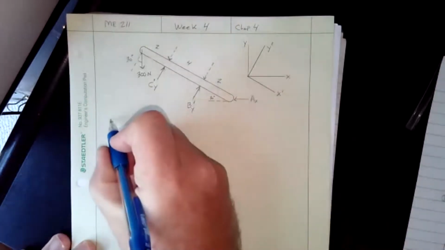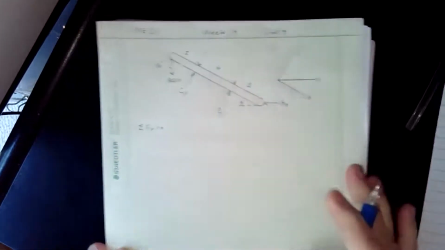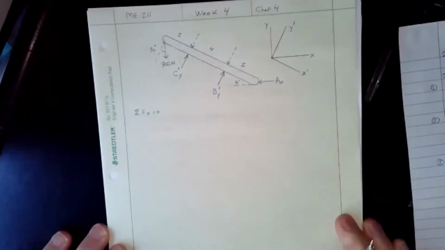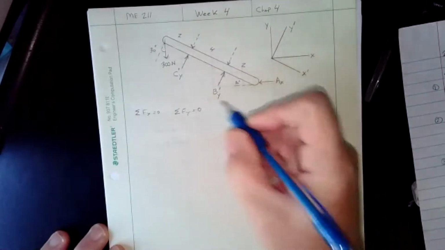So we know that we can sum the forces in the X to 0. And we know we can sum the forces in the Y to 0.